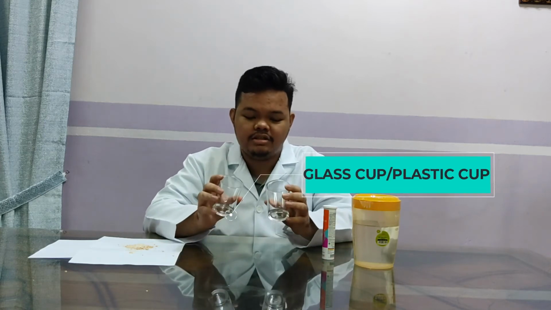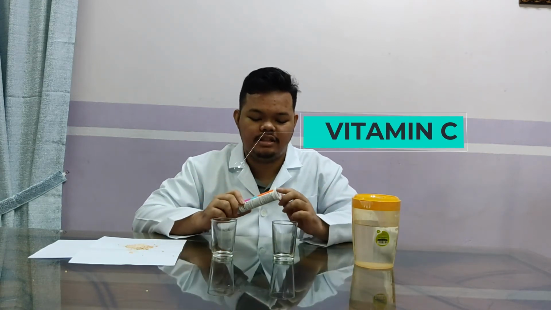The second is the glass cup. Use a glass cup that is clear, so you can see the inside of the glass cup. If you do not have a glass cup, you can replace it with a plastic cup, and make sure the plastic cup is clear. The last material that you may use is vitamin C. You can find vitamin C at a pharmacy if you do not have it.